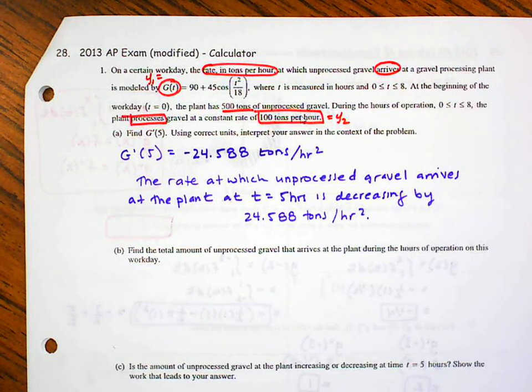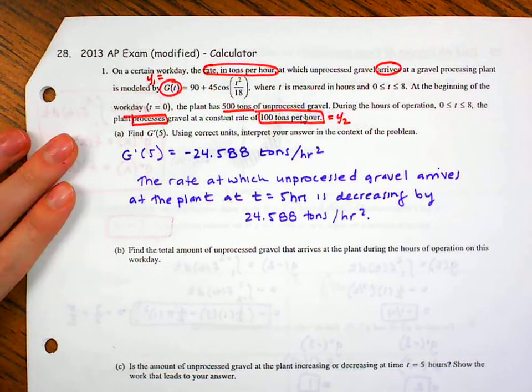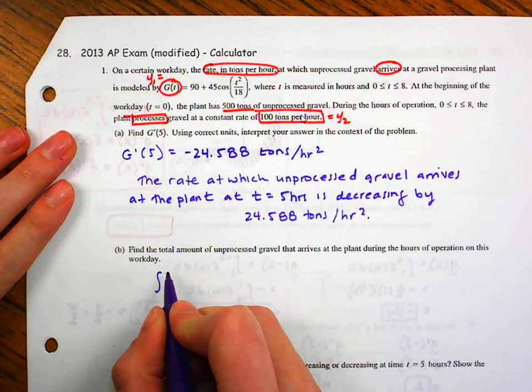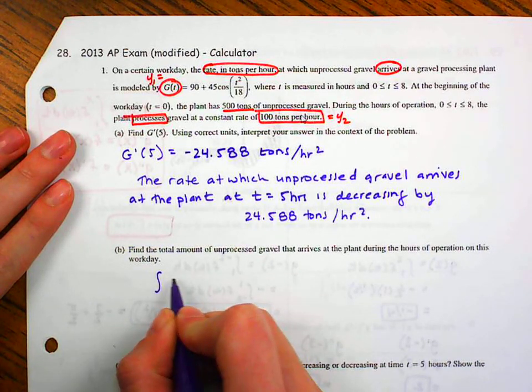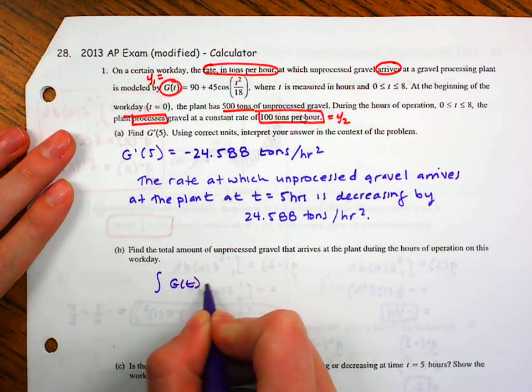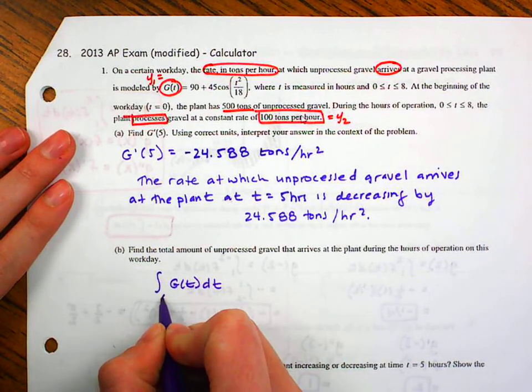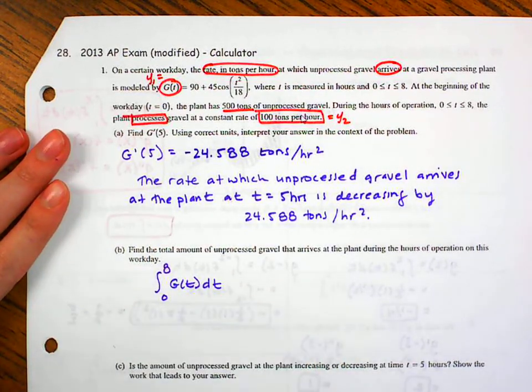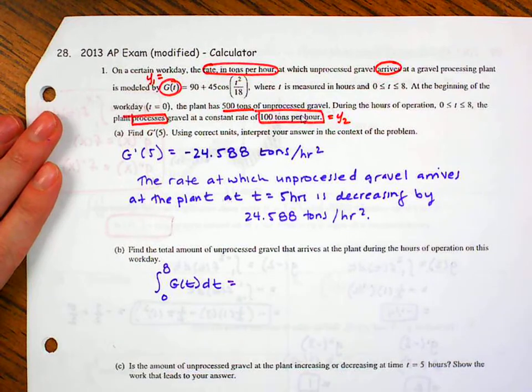Find the total amount of unprocessed gravel that arrives at the plant during the hours of operation. So notice it's asking the amount that arrives over a time period. All I want is my change here. So I'm going to do an integral. Arrival is G of t. And during the hours of operation, what they said is from 0 to 8. So I'm going to plug that right into my calculator.